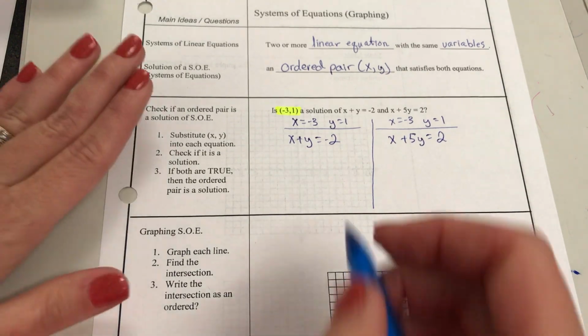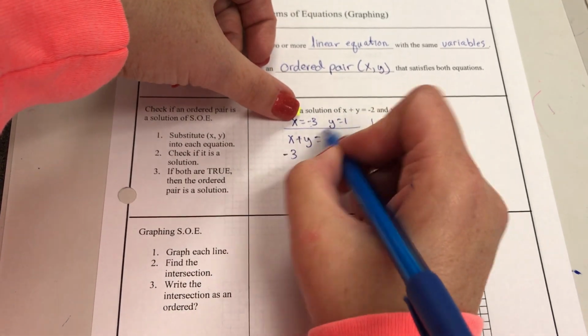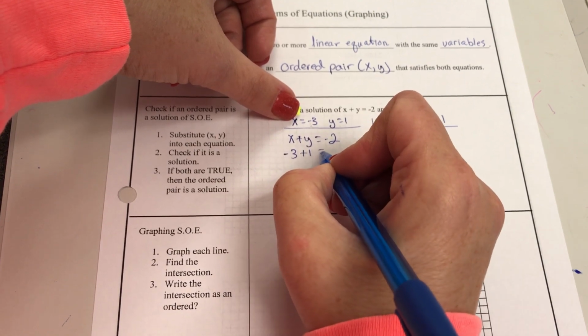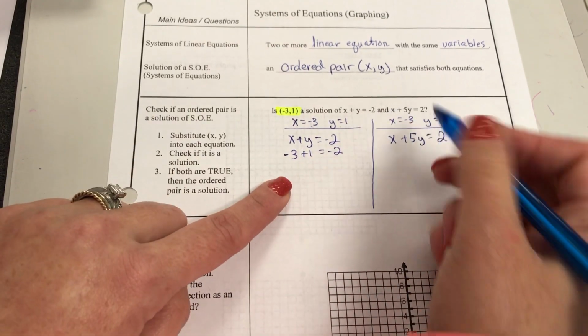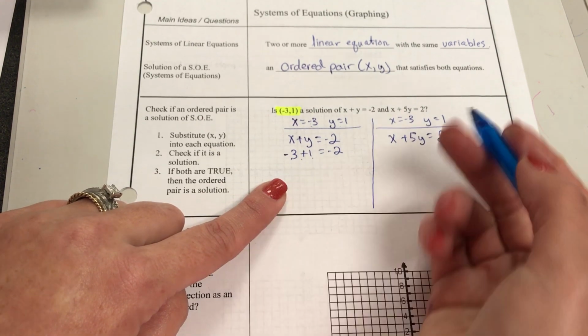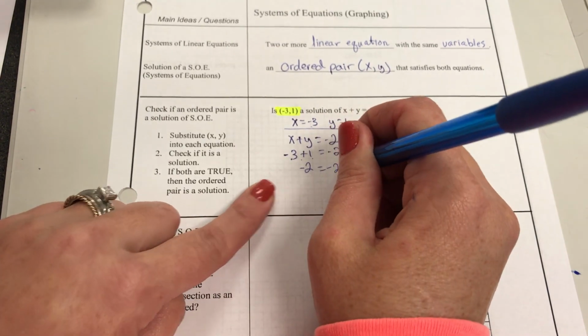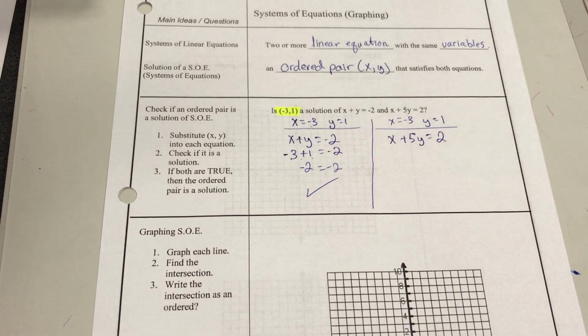All right. So x is negative 3. I'm just going to fill in what I have. X is negative 3. Y is 1. And I'm going to solve. Okay. Negative 3 plus 1 is negative 2, and negative 2 is negative 2. So it works on that side, okay?